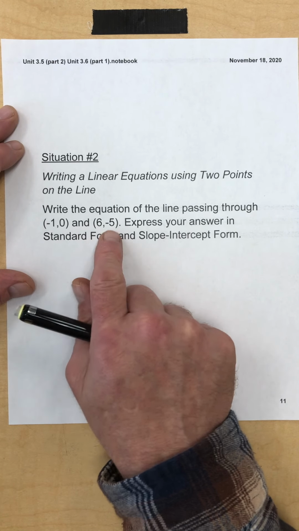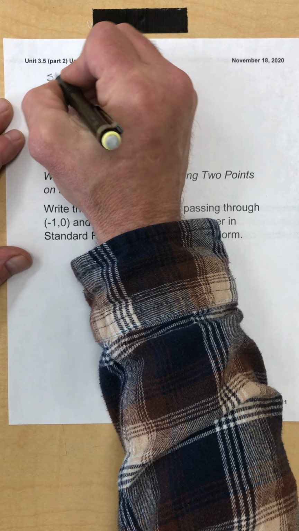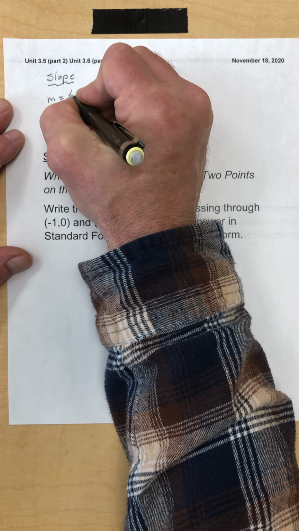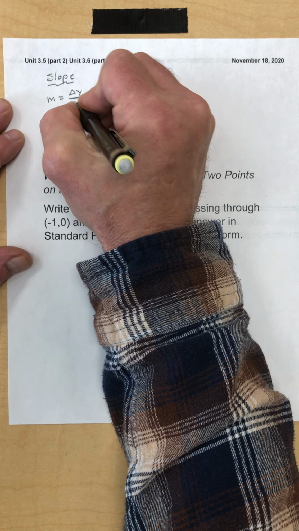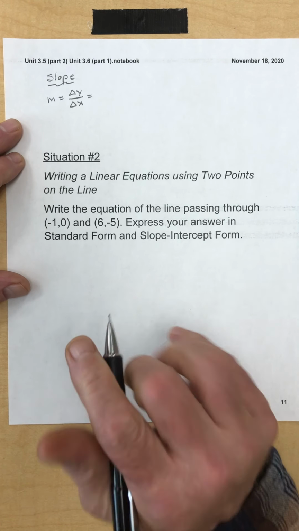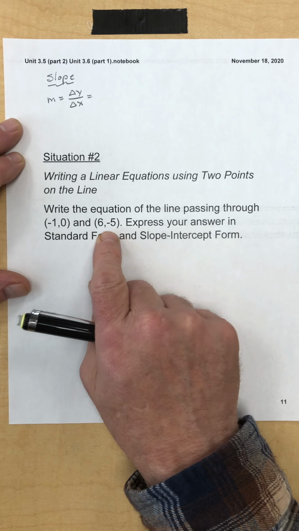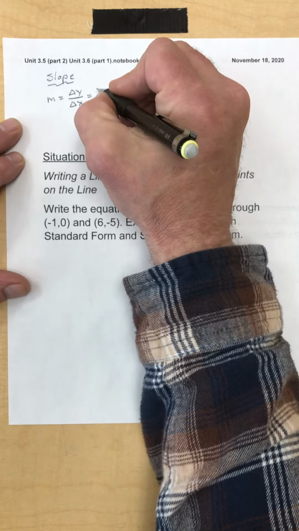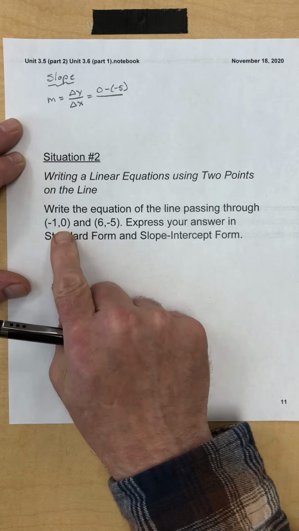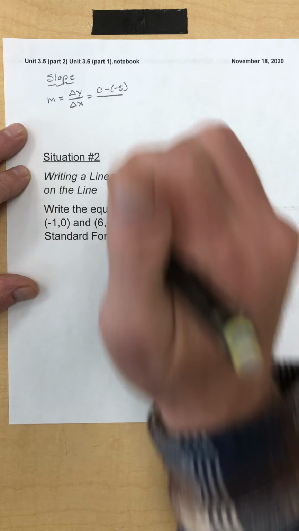They give us 2 points, but they don't give us a slope, so the very first thing we have to find is a slope. So my little m, that's my delta y over delta x. Which one do I want to subtract? I'm going to go this point minus that point. So delta y would be 0 minus a -5, and I have to go -1 minus 6 for delta x.